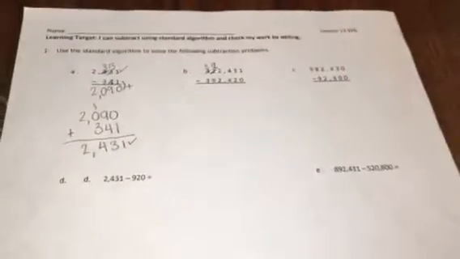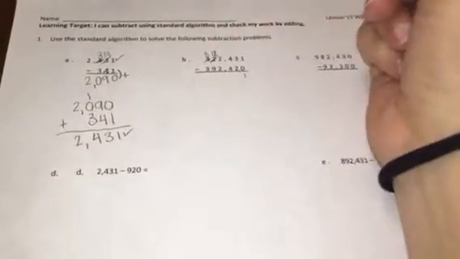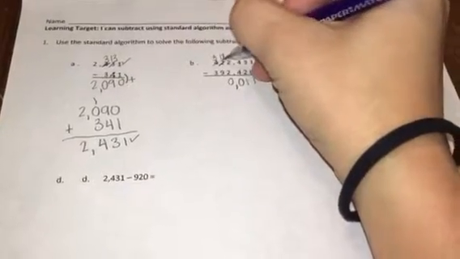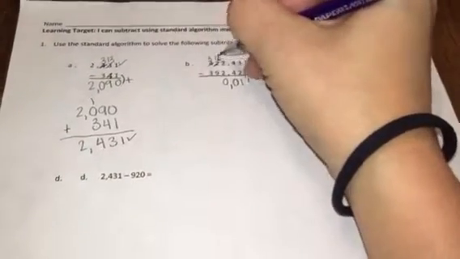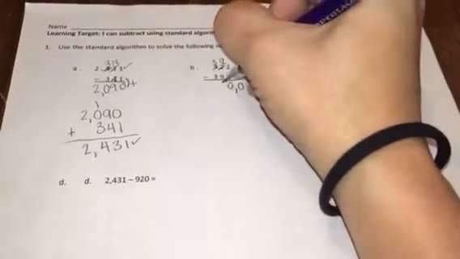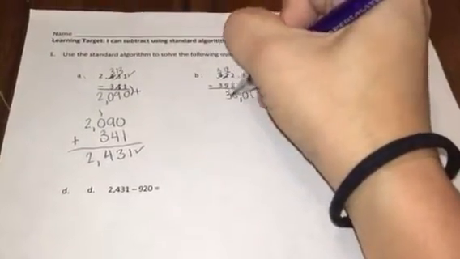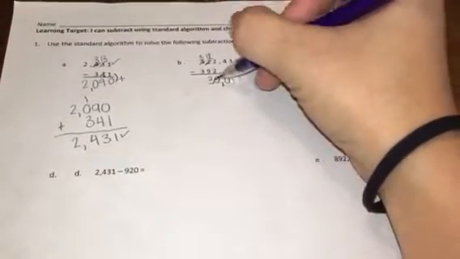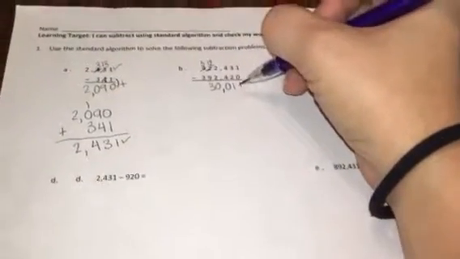Alright, now we're ready to subtract. So 1 minus 0 is 1, 3 minus 2 is 1, 4 minus 4 is 0, put your comma, 2 minus 2 is 0, 12 minus 9 is 3, 9, 10, 11, 12, and then 3 minus 3 is 0. So our answer here is 30,011.